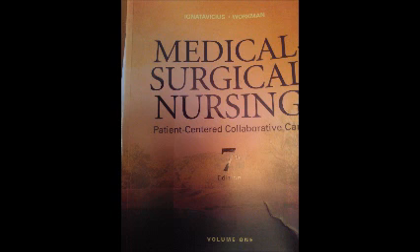Shellfish, iodine. Educate about laying flat afterwards, so we don't initiate any type of severe bleeding or hematoma formation. Okay, and we're going to be assessing pulses at the site.